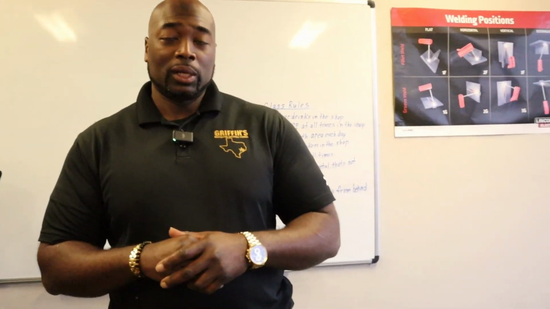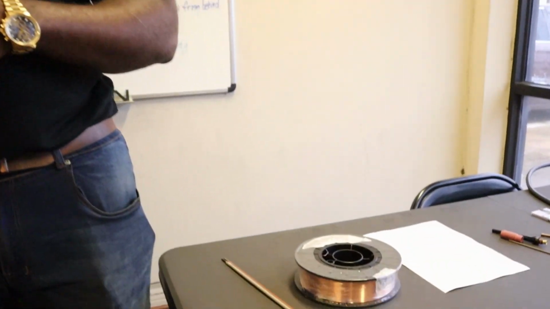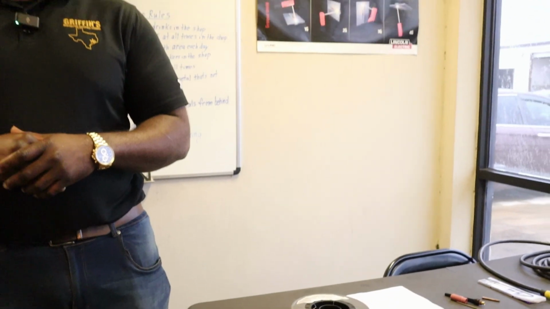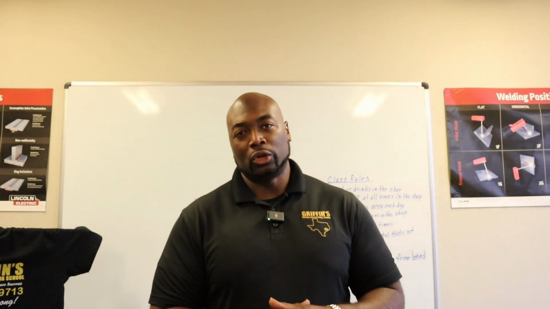So it's a nice, durable, clean weld. Remember, the letters MIG stand for metal inert gas. This is also used on a lot of carbon steel, and it could be mild steel, mid to low mild steel as well.